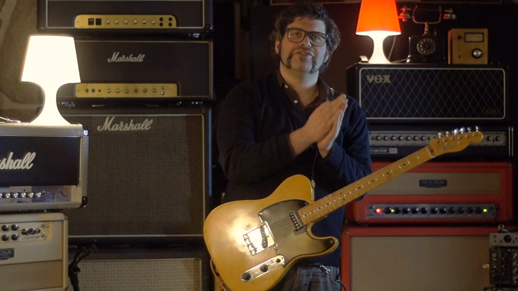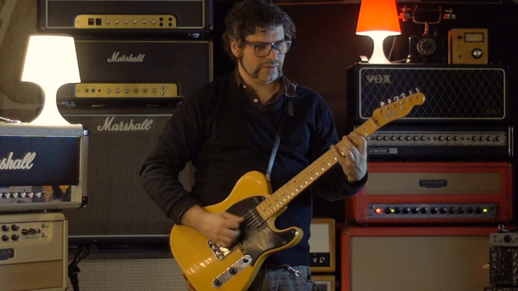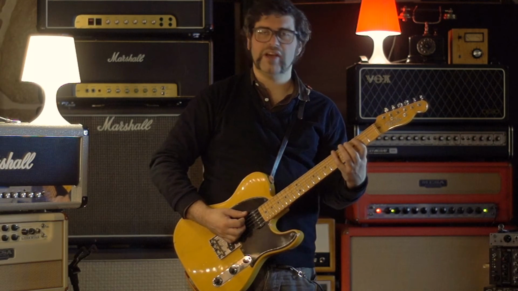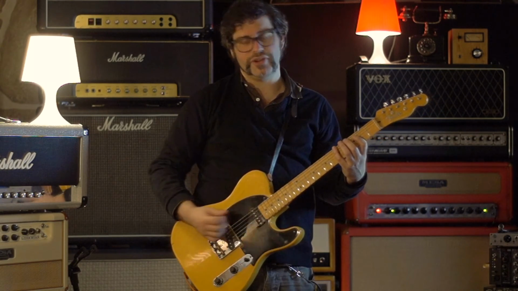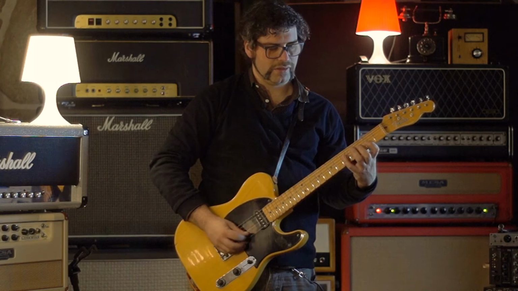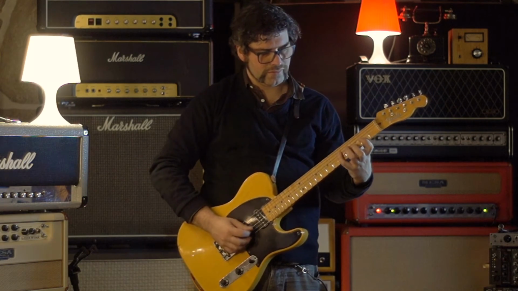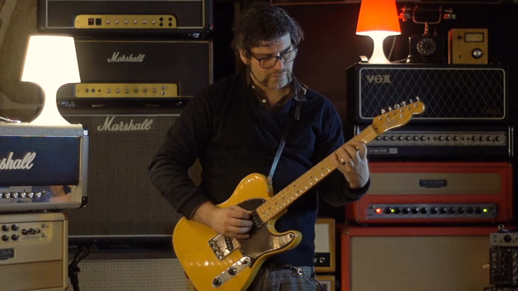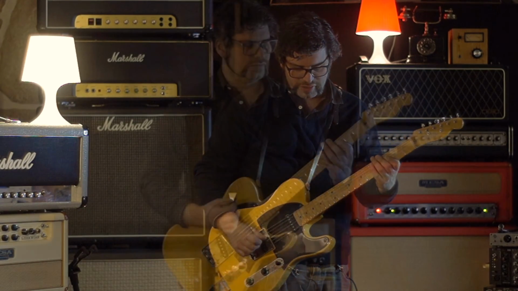I indexed the shapes to the G major shapes. So if I'm playing, I will have the A minor, A Dorian. So the first shape of A Dorian.